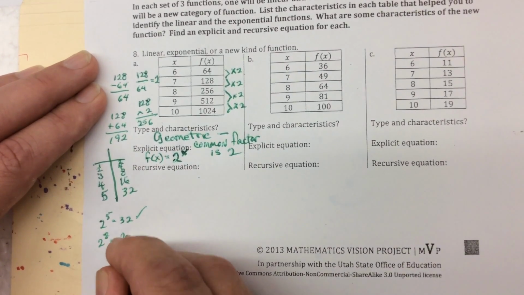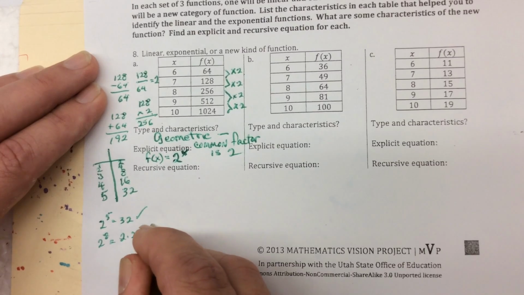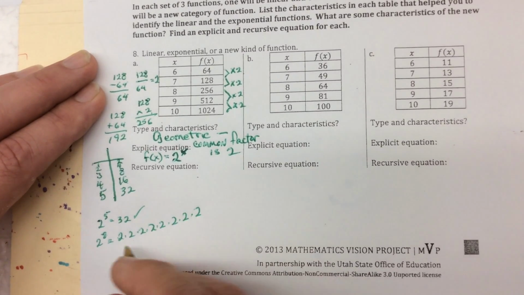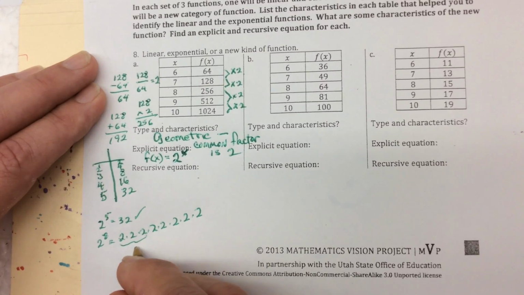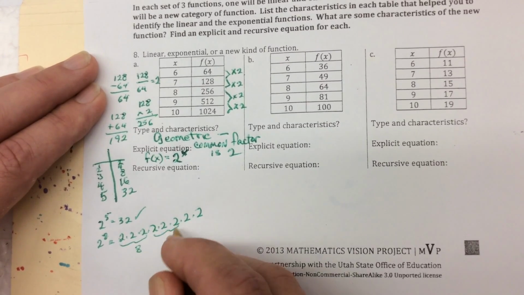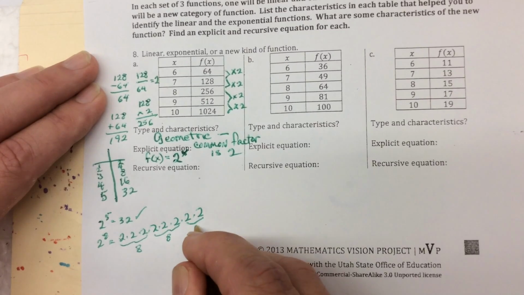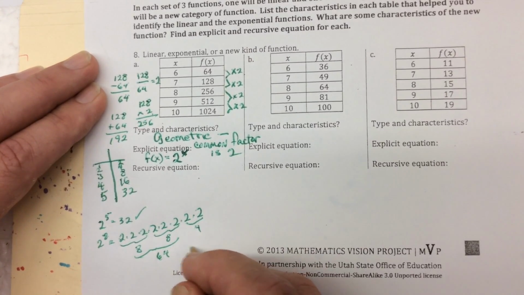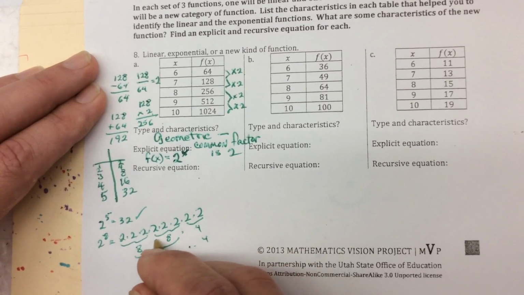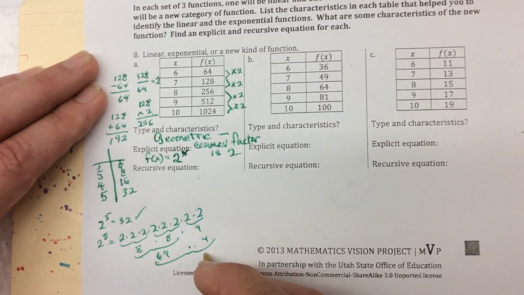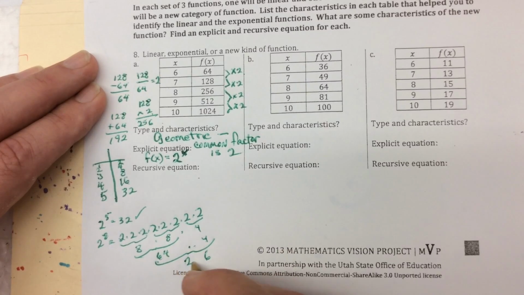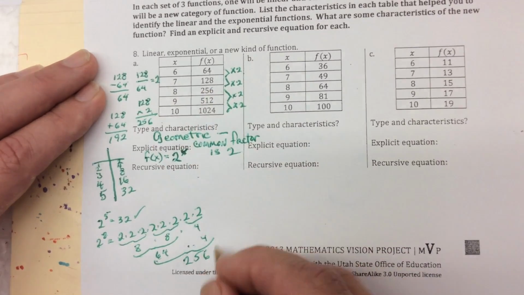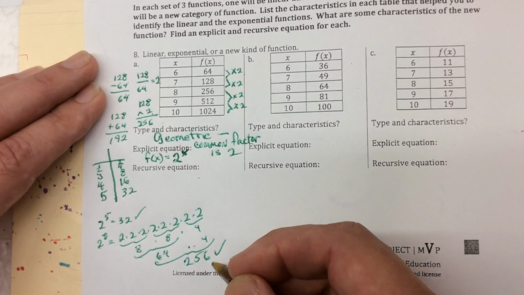Actually, I don't know what that is. It's 2 multiplied 8 times. So I'm really going to just double check this. So if I take 3 of them, I know 2 to the 3rd is 8. And that's 8. And that's 4. And I know 8 times 8 is 64. I'm still going to have to multiply that by 4. And 256. And look up to the top. Is that what I got? Yes. Okay. So the formula works.